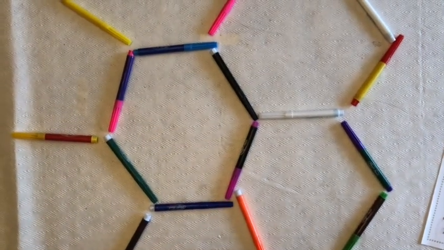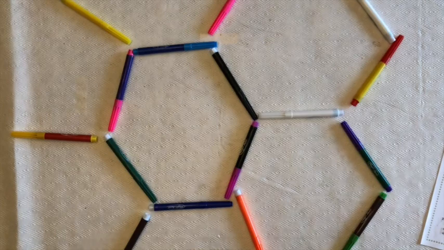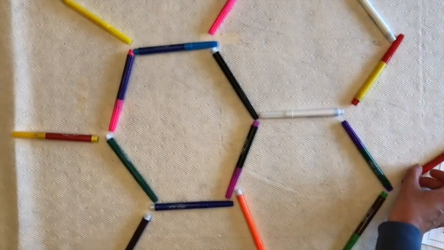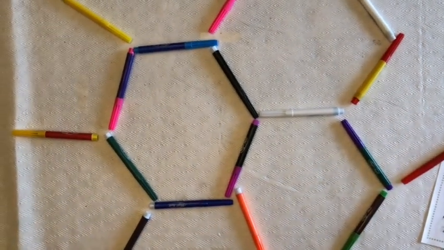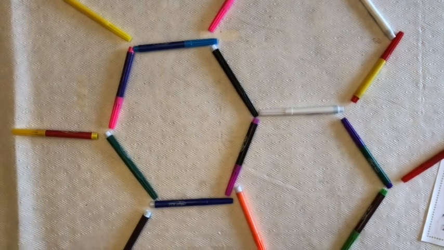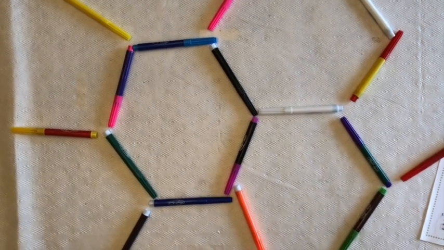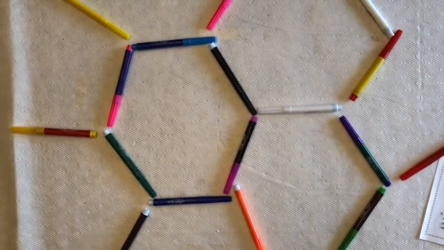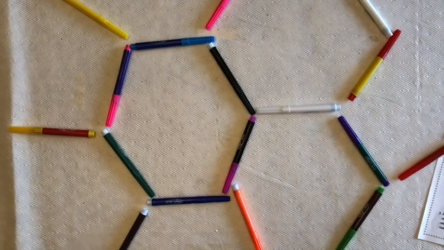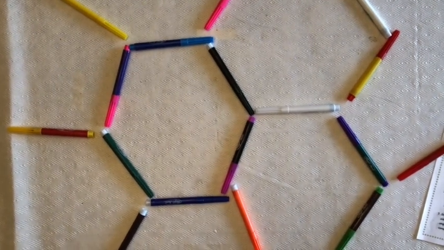So play around with your geometry, play around with your figures, come up with different designs, and if you get a chance to use glow sticks, it's a lot of fun because then you can turn off the lights and see your geometry glow.